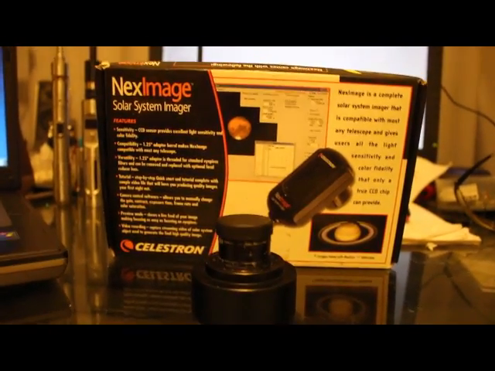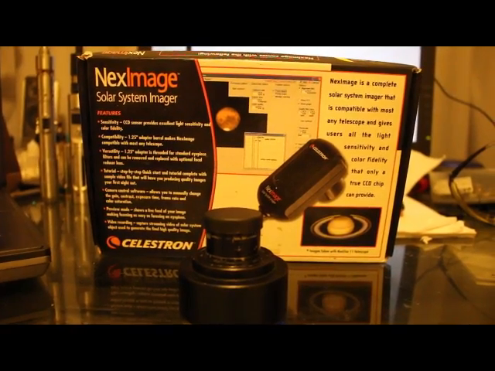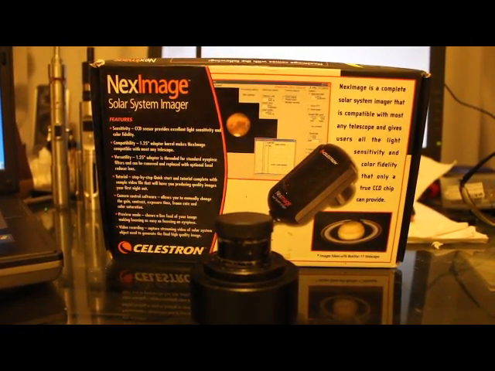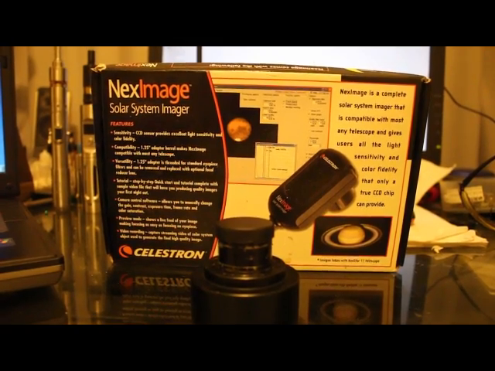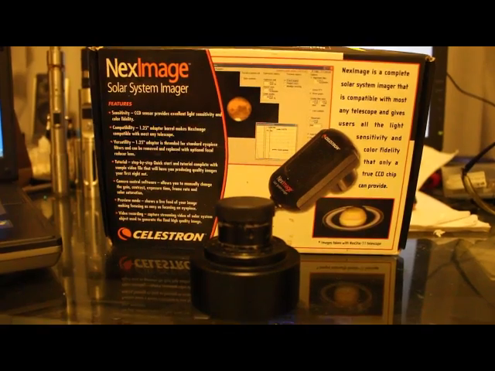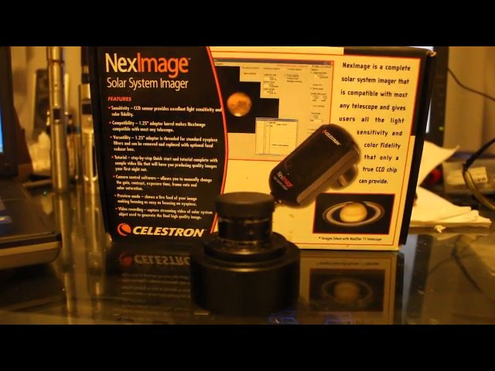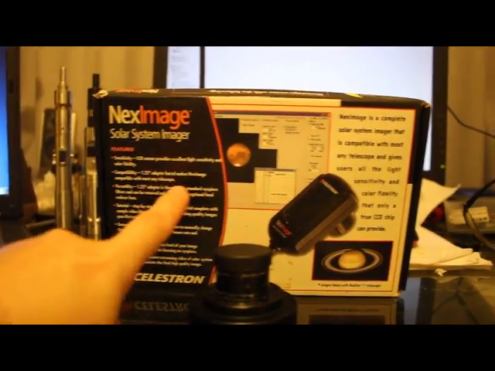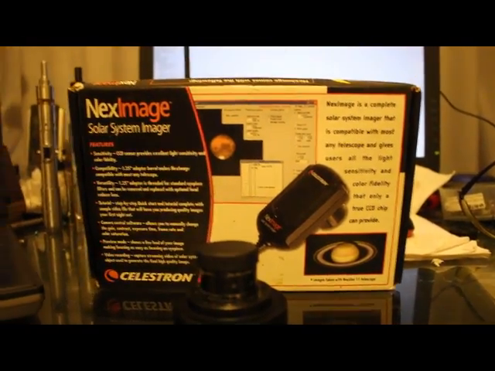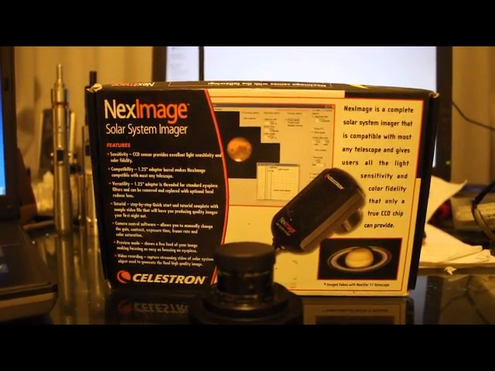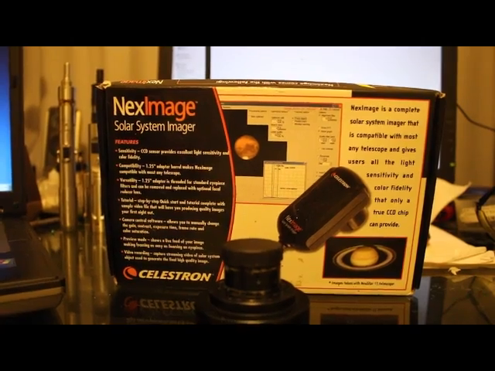Nice mount and all that sort of stuff, but what I'm planning on doing is pulling the C8 off the fork, or deforking it, and sticking it on the EQ6. I've got a number of refractors and a little C6 over there as well that I'm looking to use for a bit of imaging. And on the journey, what I'm originally planning on doing is just using the NexImage solar system imager that I've got there. There's the image there on the box. Basically because I purchased that ages ago, yonks ago, and never got around to using it.